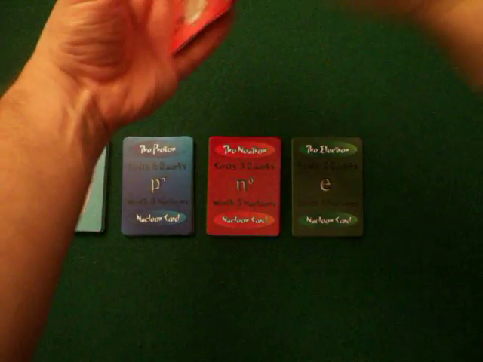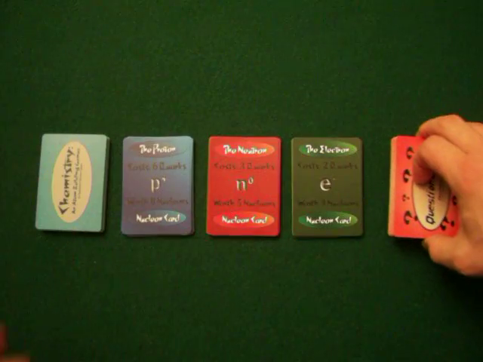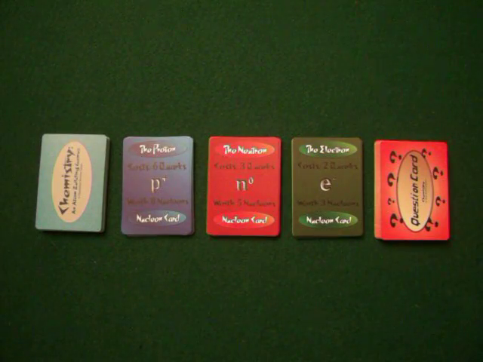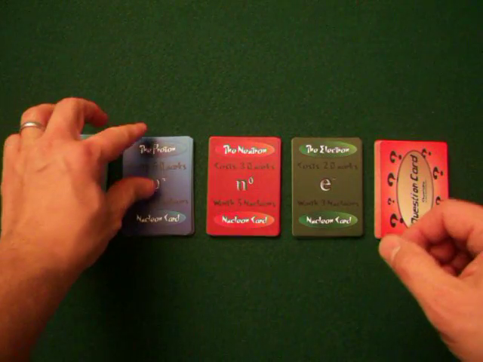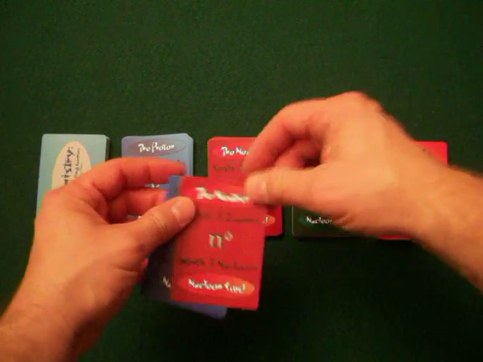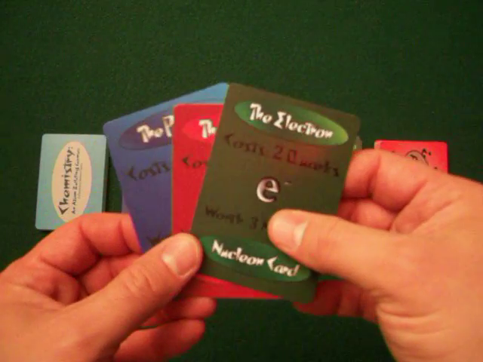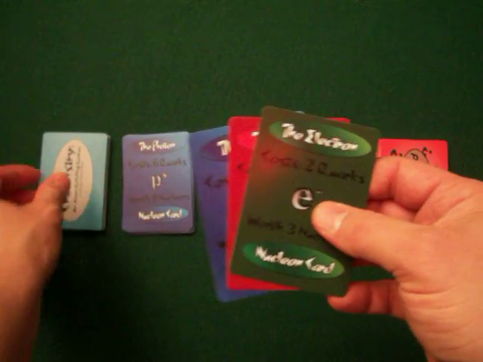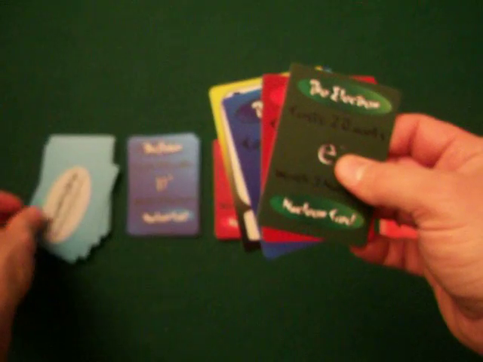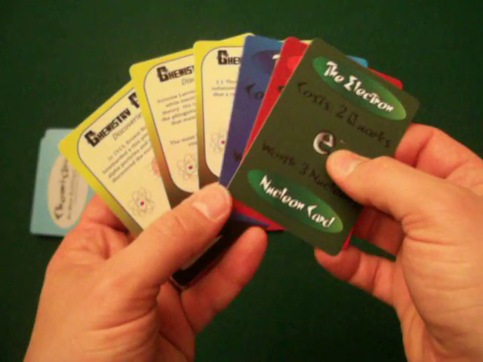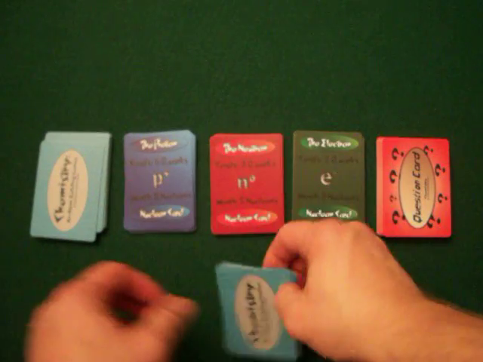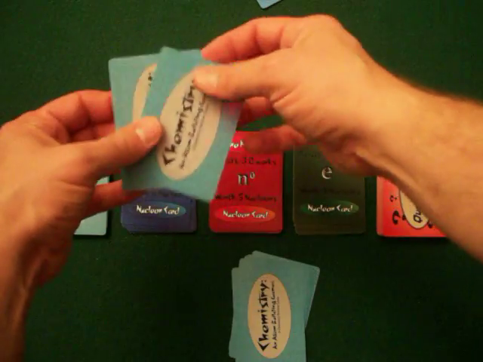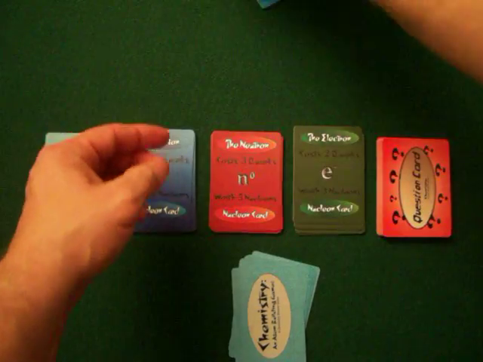Okay, so we take the shuffled cards and we place them to the right side of the electrons. And then each player is going to grab one of each proton, neutron, and electron. So they're going to start with an atom of each nucleon card, and they're also going to start with 3 of the chemistry cards. Okay, so each player will do that. They'll draw 3 cards.